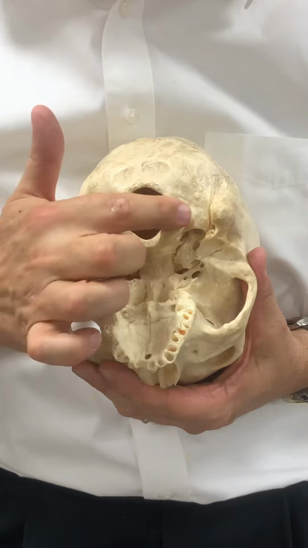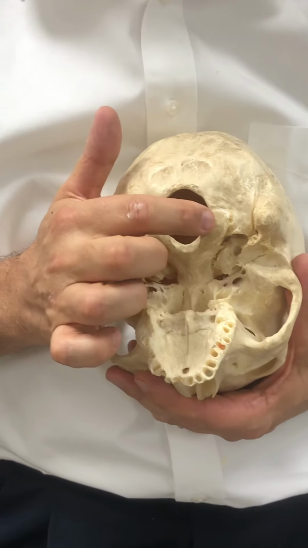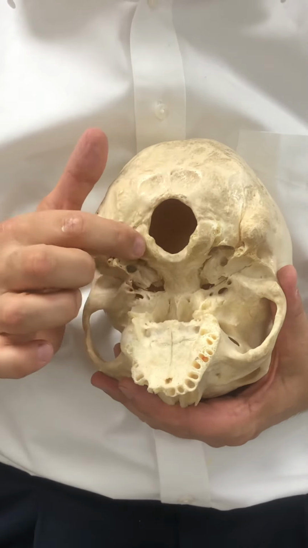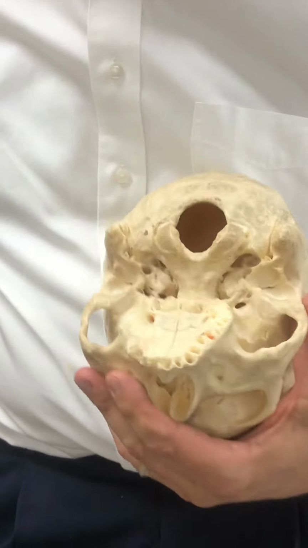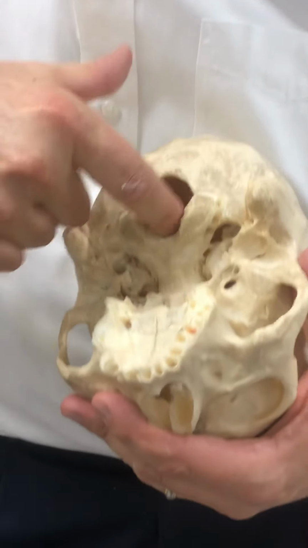Also on the inferior aspect of the occipital bone are the occipital condyles. This is what meets up with your first vertebra, one on each side. And then holes, we have the foramen magnum.